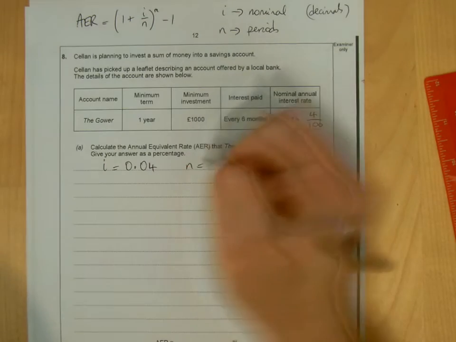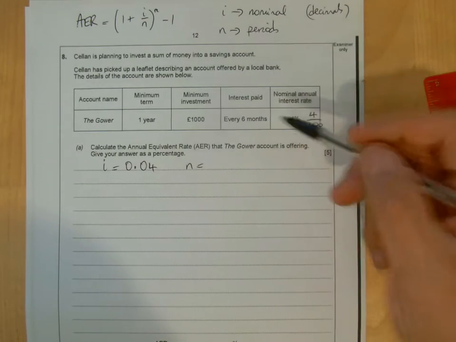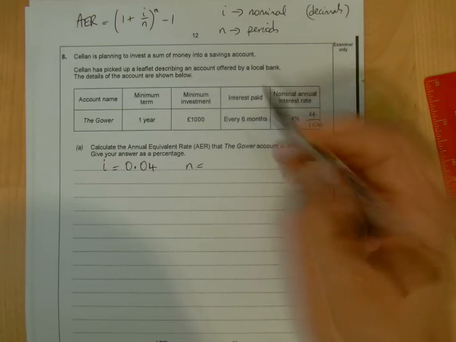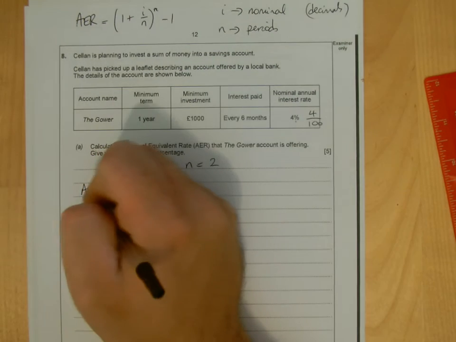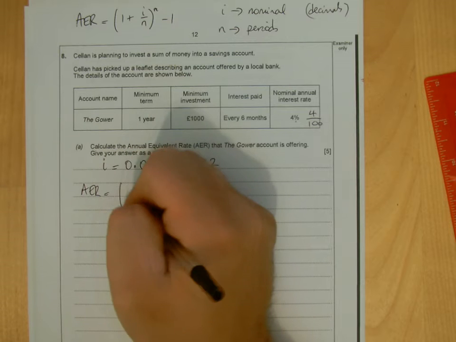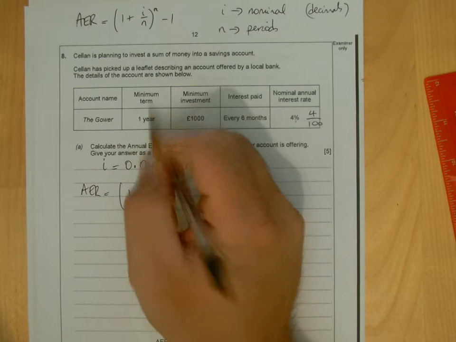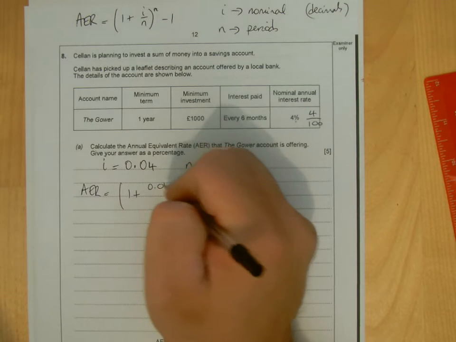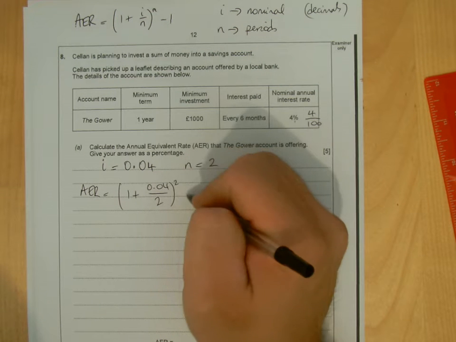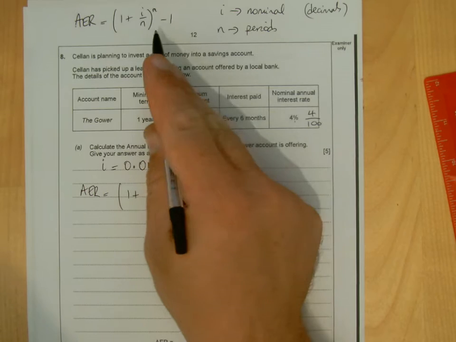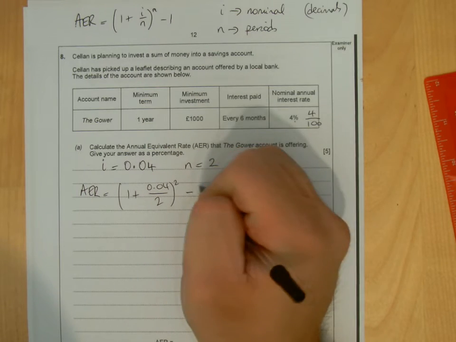N in this case then, well, the number of periods, the number of payment periods, compounding periods, well, every 6 months there's going to be 2 payments, okay? So what you can do then is plug this information into your AER formula, so 1 plus, so I is 0.04, divide by then N, number of periods, which is 2, and then squared, because N is the power there as well, the number of periods, and then take away 1.